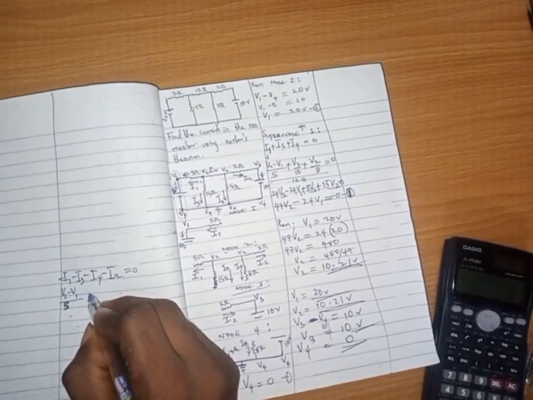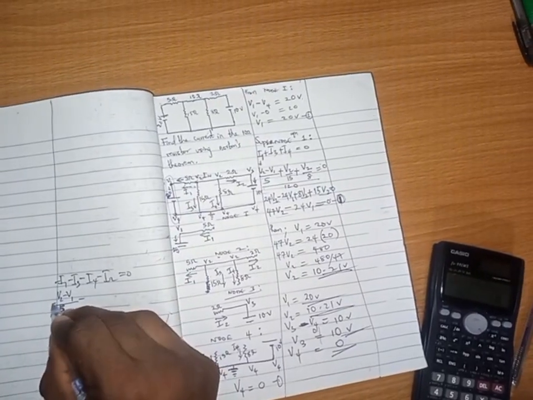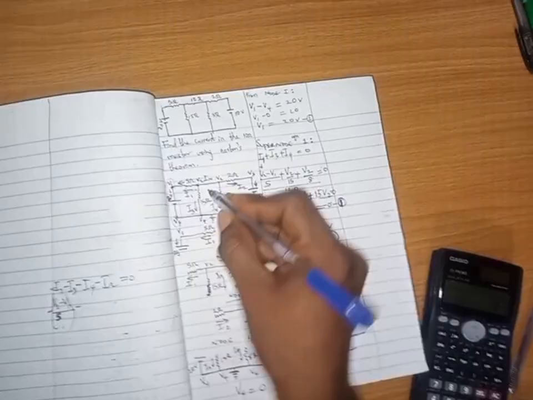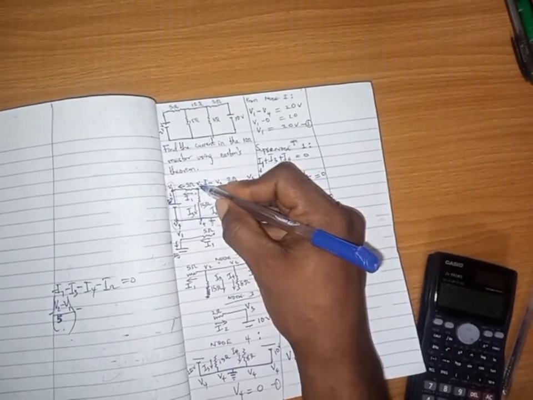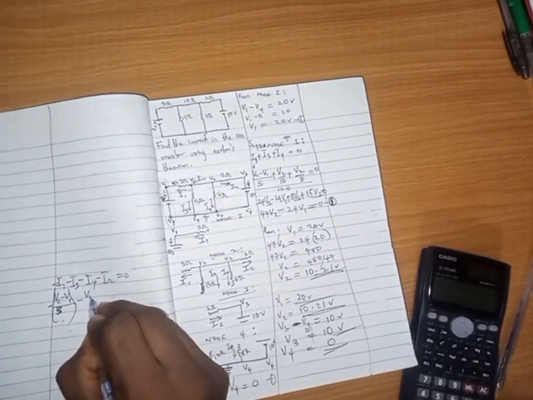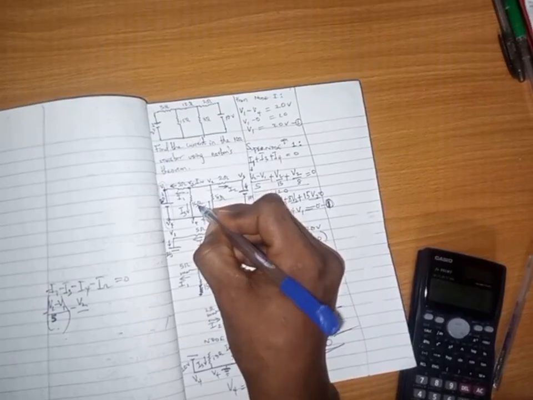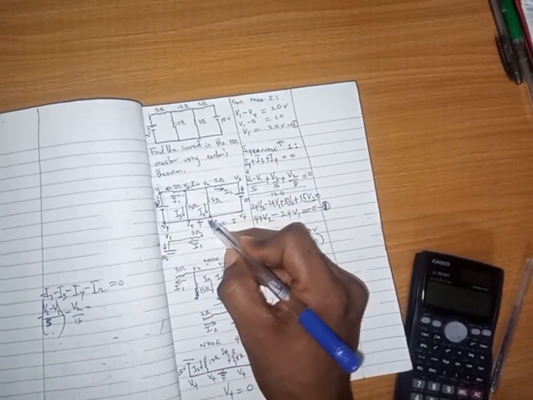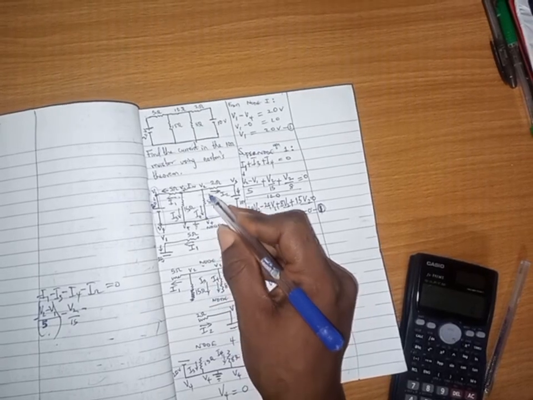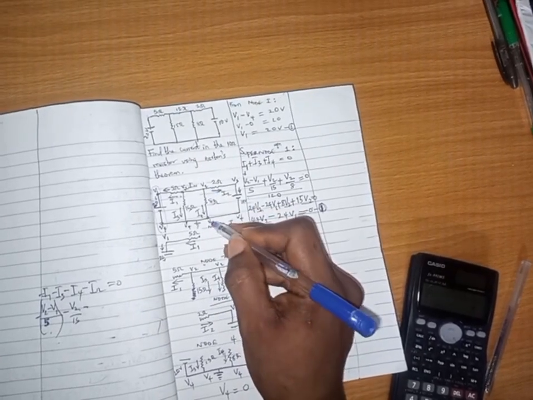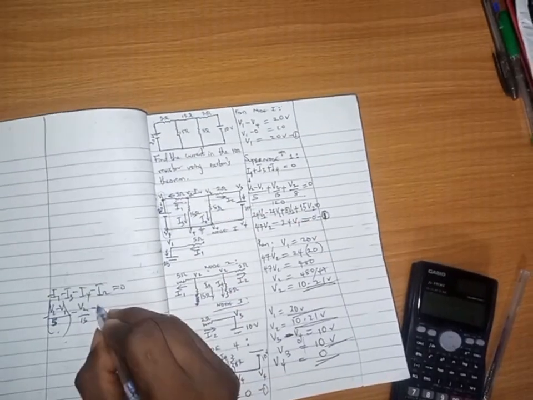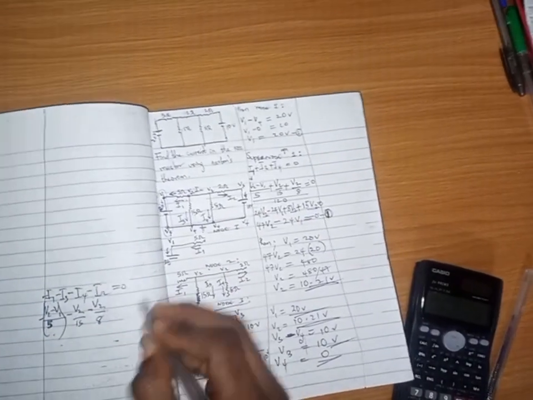And I3 is in between V2 and V4, so that's V2 all over the resistor there, 15, minus I4. I4 is in between V2 and V4 again, and the resistance between is 8, so V2 over 8.